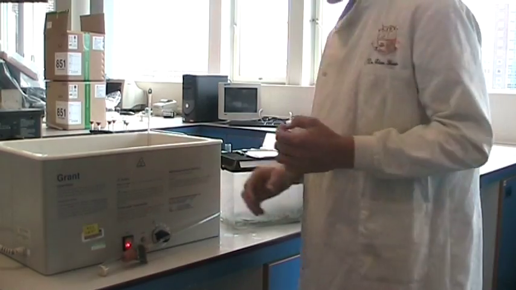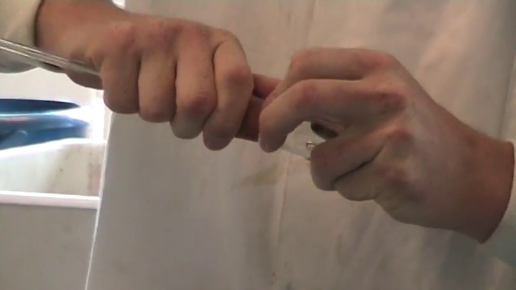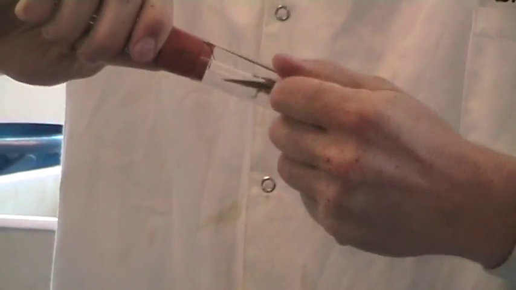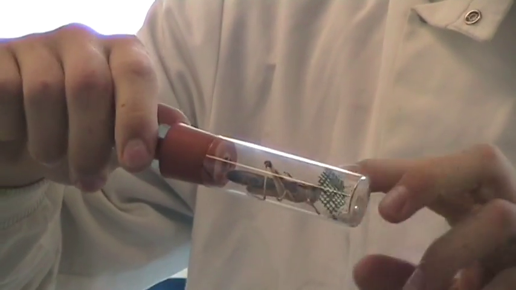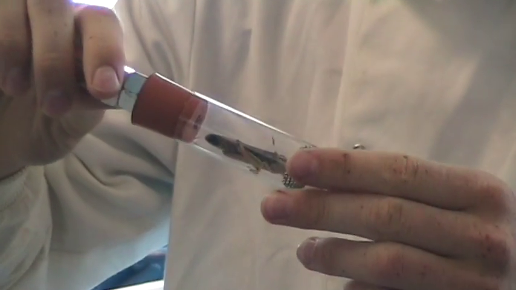And then seal it so it's airtight. The white stuff in the bottom of the tube is soda lime. It absorbs any CO2 that the locust produces when it's respiring.